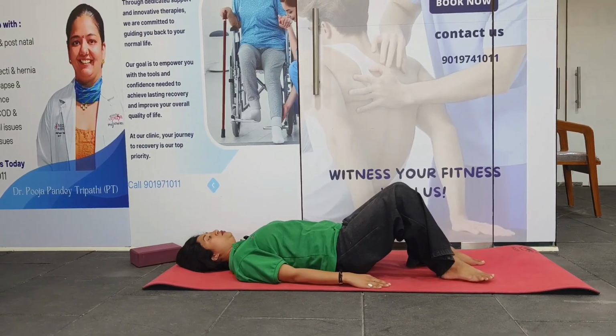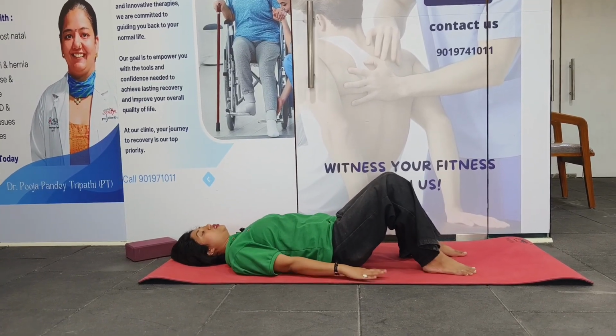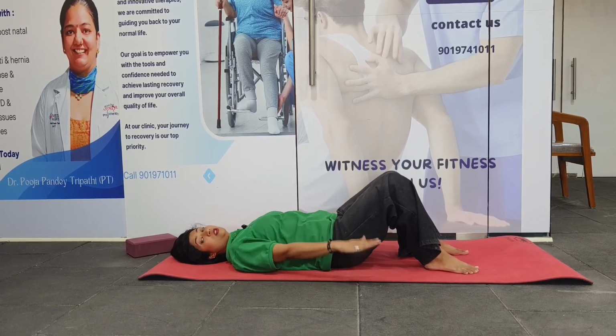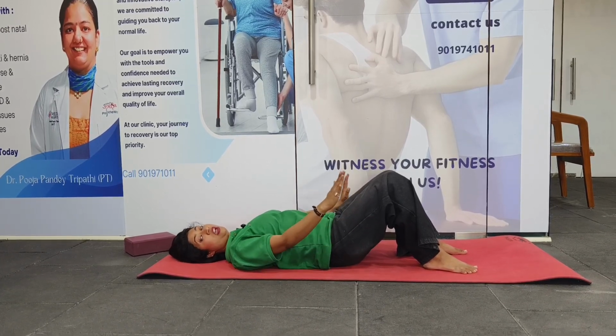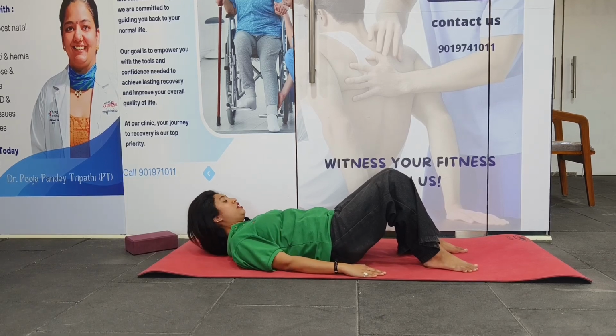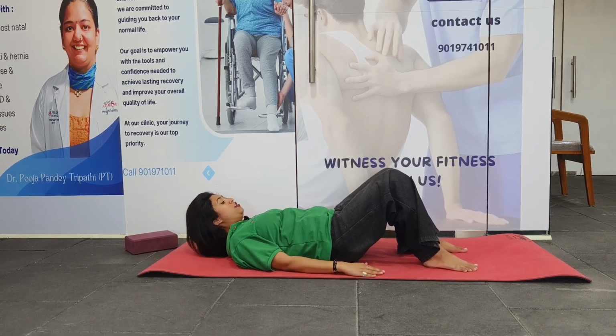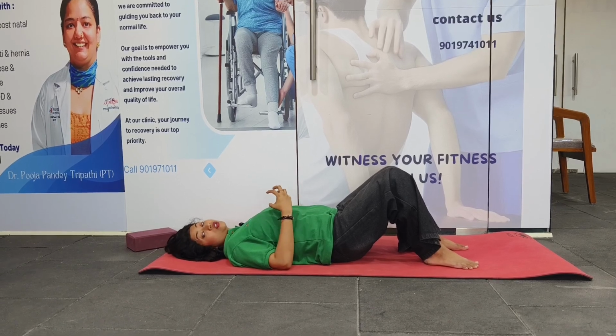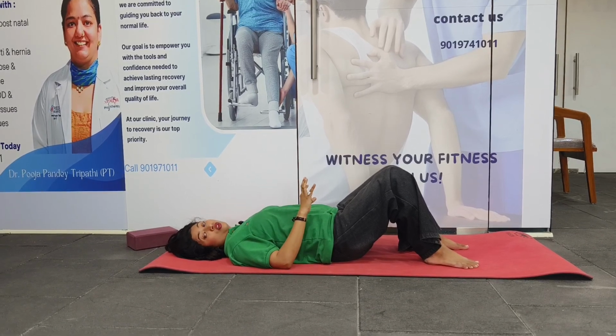For the next exercise, fold your knee and keep your hands straight. The movement will be this pulsing movement you have to do with the help of your hands, and the neck will be in the air like this. And don't hold your breath. While doing this, many people make the mistake of holding their breath. Never ever hold your breath.